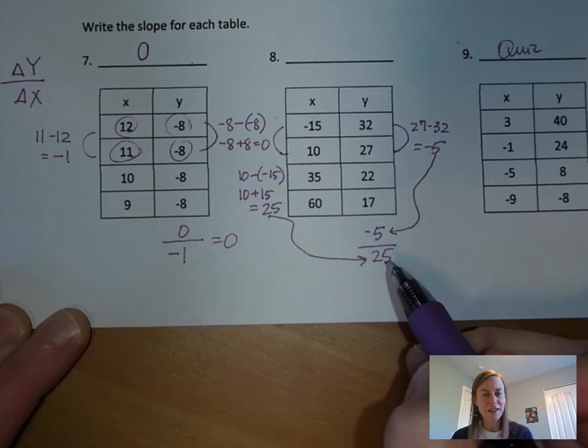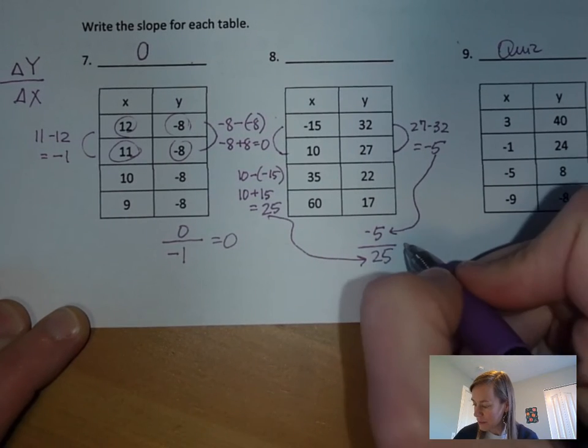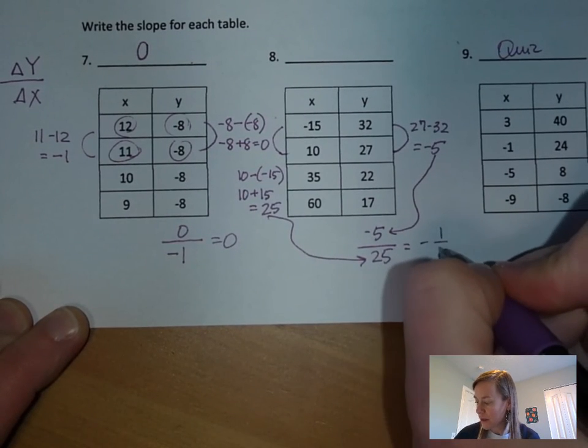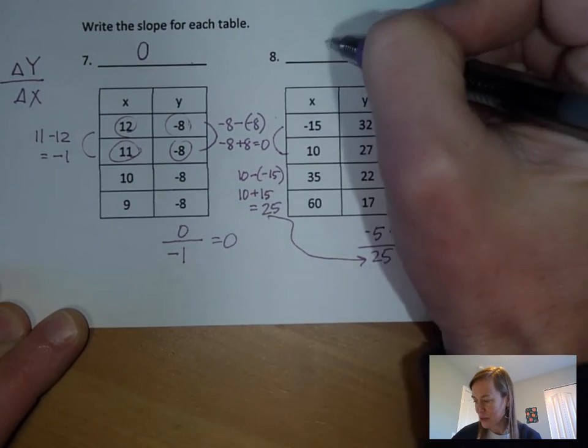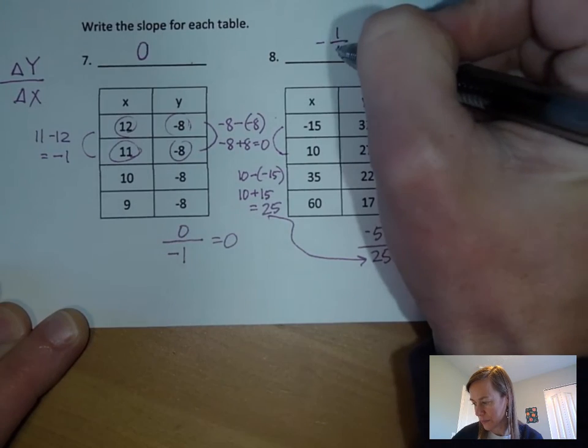Okay, so can this be simplified? Yeah, it sure can. That can simplify to -1 over 5. And can we do anything else with this? No, it's ready to go. So that's our slope, and we'll put that right here.